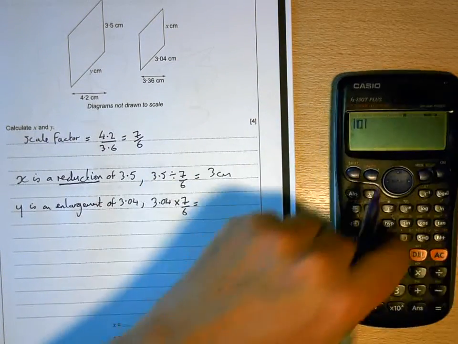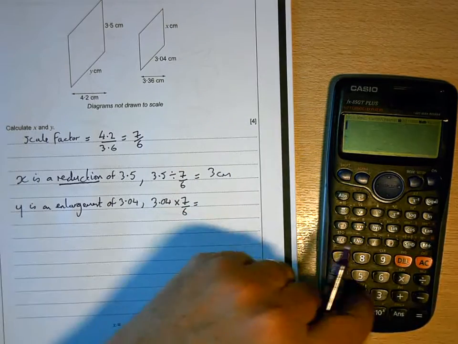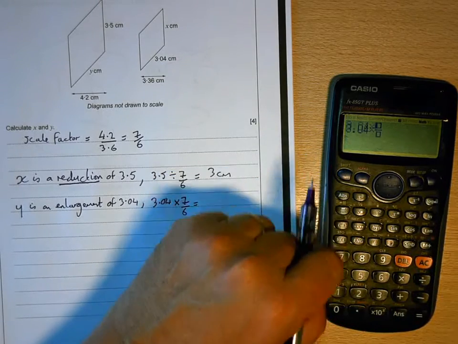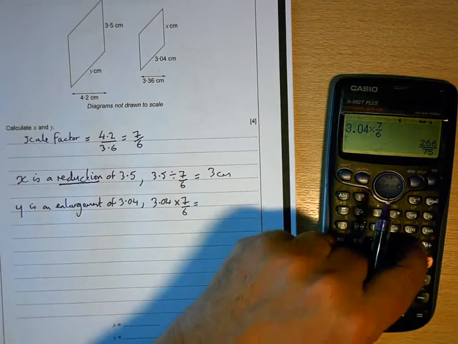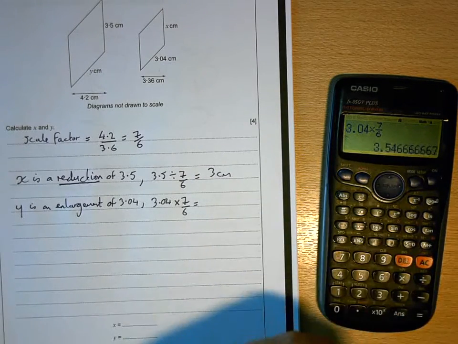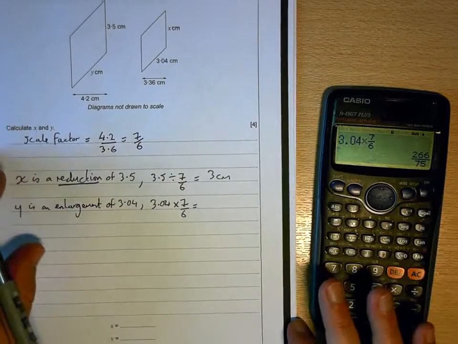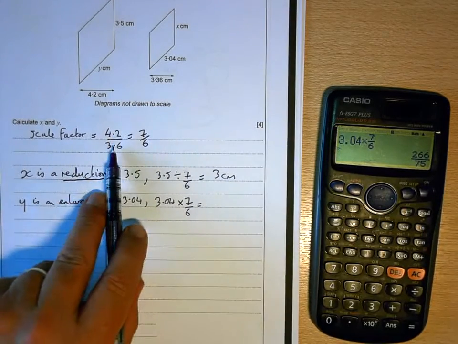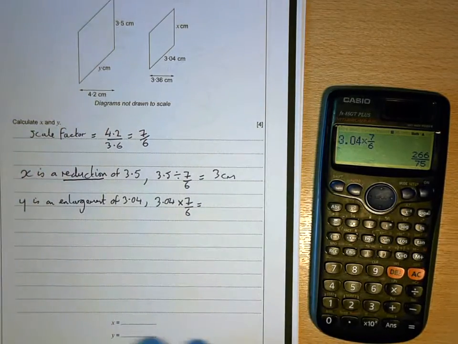So, excuse me, 3.04 times 7/6 equals 3.04 times, oh wait a minute, I just noticed it isn't 3.6, it's 3.36.